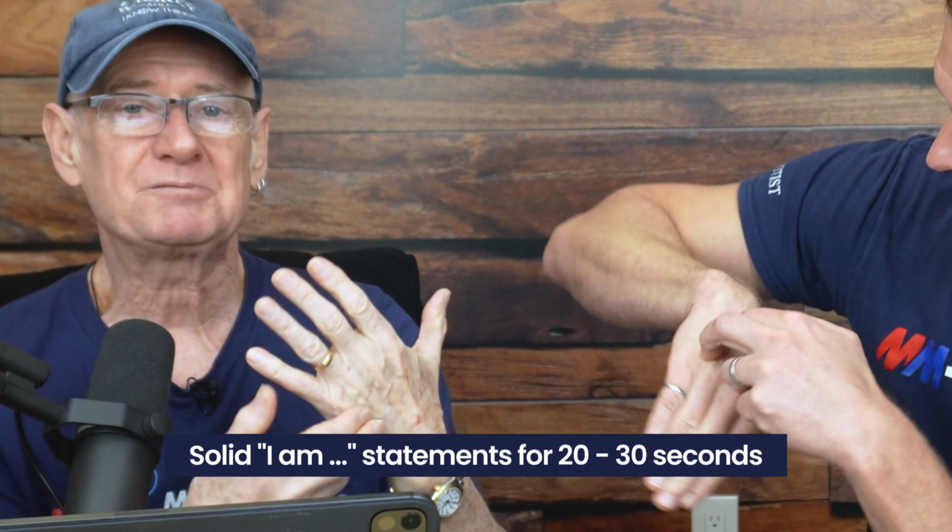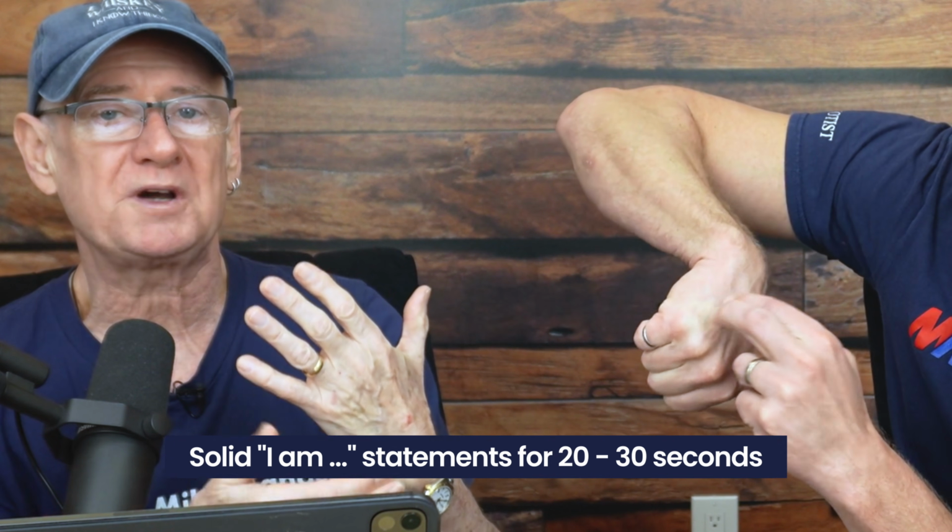So the best example, use the triple warmer thing I teach. Tapping here, between the baby finger and the ring finger in the channel. We'll get Ross to zoom in on this. Show this. Are you getting any glare off my watch as I'm doing this? I'm just wondering. Here we are. So you tap here and make some solid I am statements. Do it for about 20, 30 seconds.